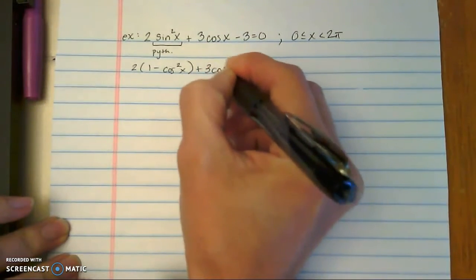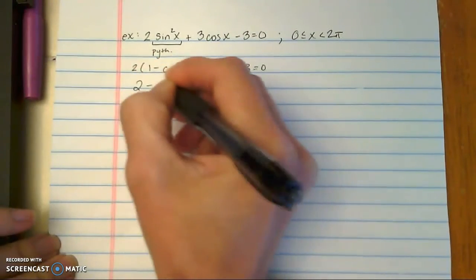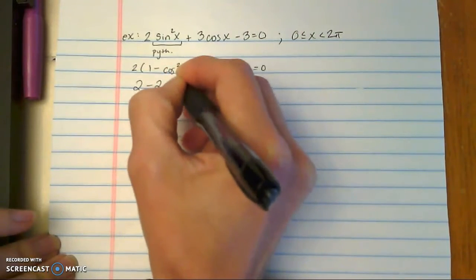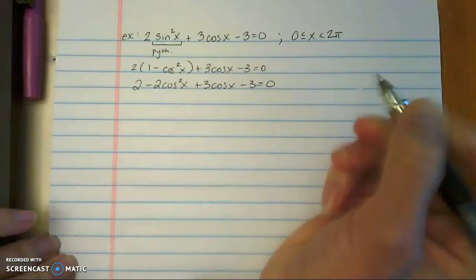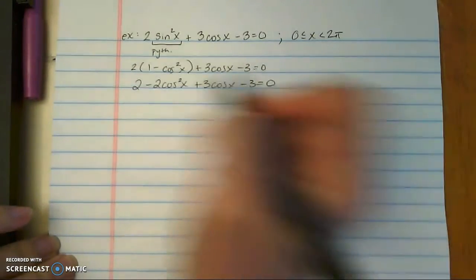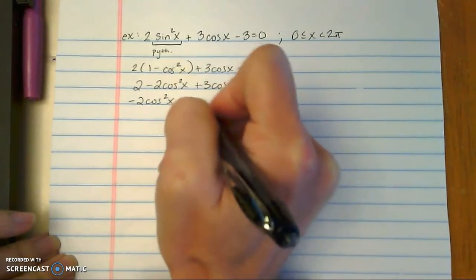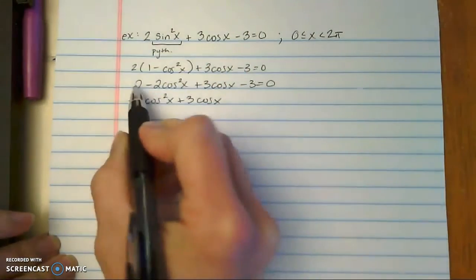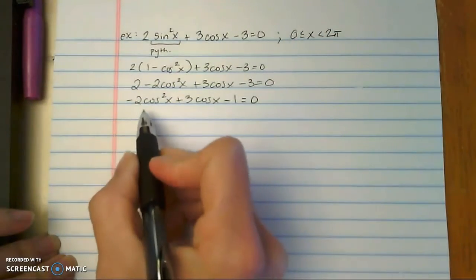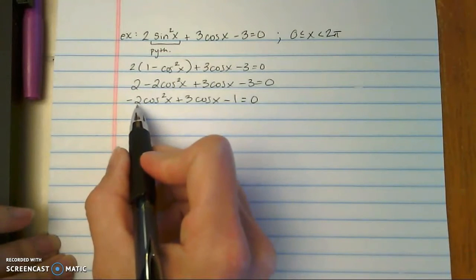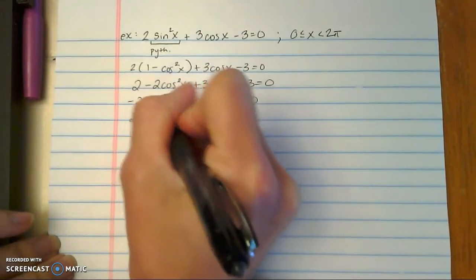Bring the rest down. I'm going to distribute. I'm going to reorder the terms. Combine these two. And I don't like this quadratic term being negative, so I'm going to change all the signs. And that way I can factor easier.